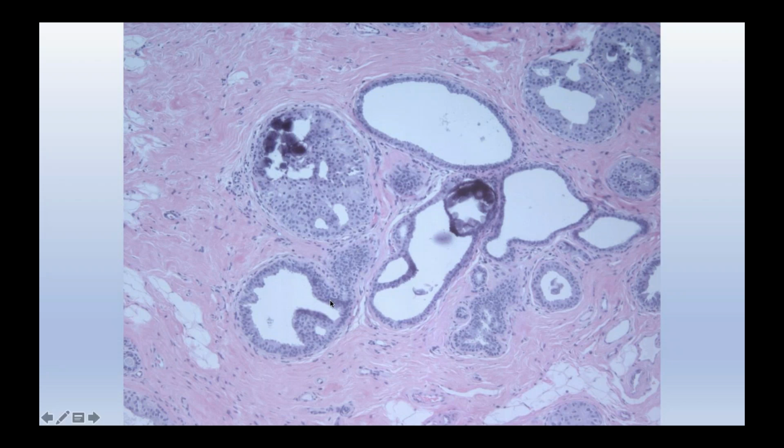Now we've got, you can see here that despite some of the glands being completely full, others aren't, but they have these very intricate, almost geometric looking configurations, and this rigidity of growth or appearance of these cells, this is very classic for a ductal carcinoma in situ. So this is a cancer.